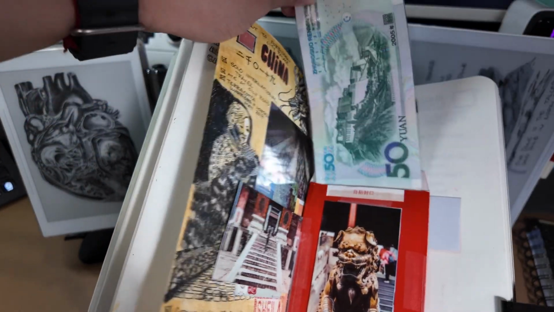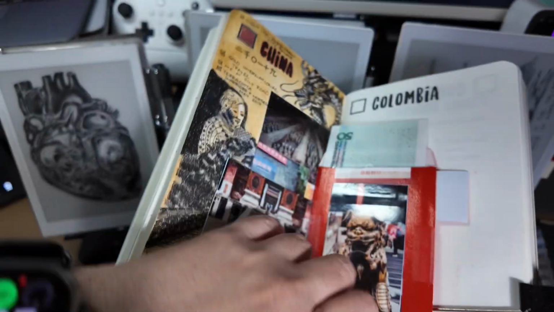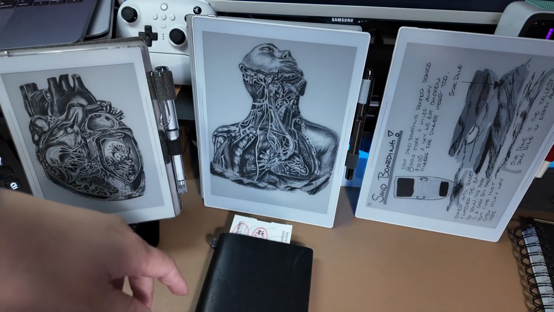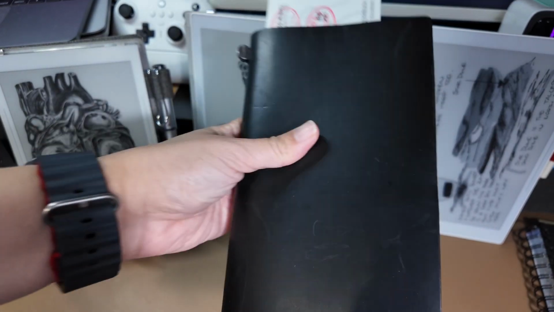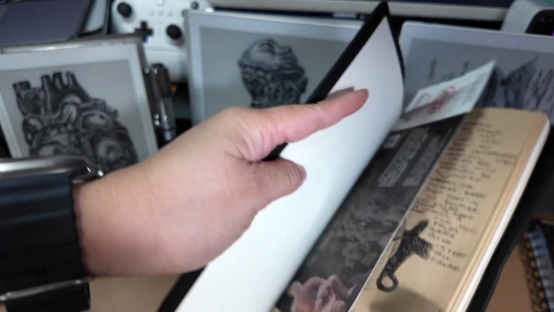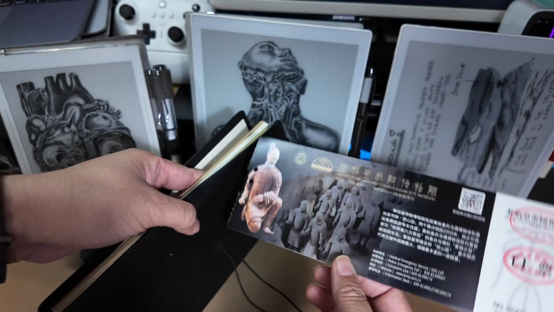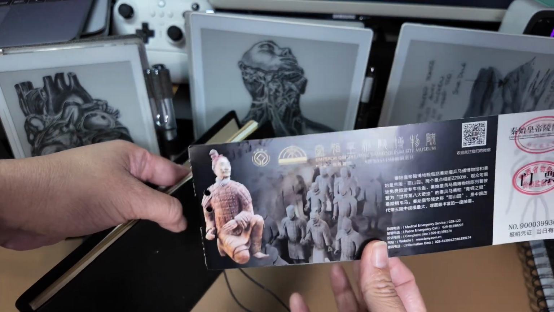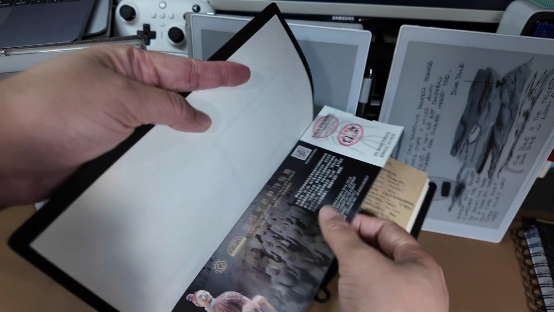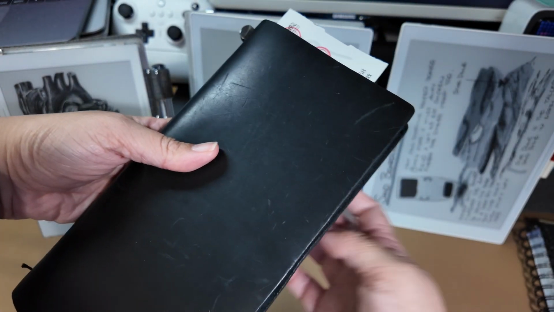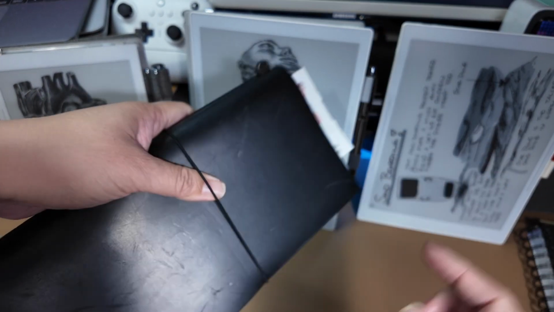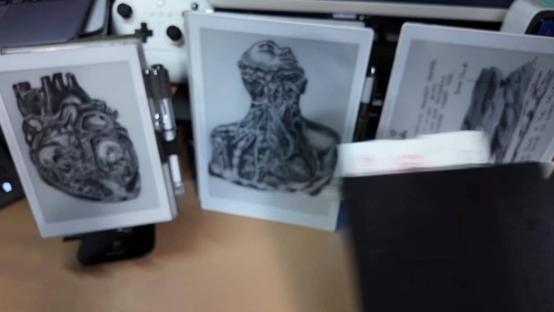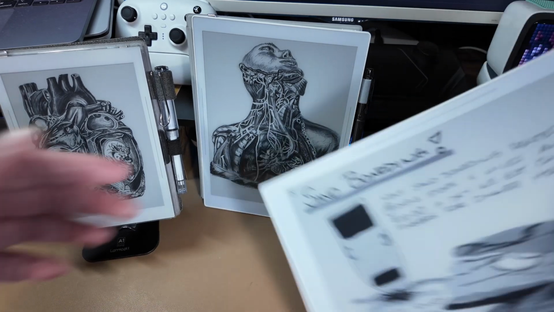I don't necessarily want to bring this notebook because sometimes these inserts have sentimental value. Something like this, I have the ticket for when I went to see the Terracotta Warriors in China. Something like this I don't want to lose. I don't want to risk getting wet or anything like that on my travels. So it's harder to replicate these inserts than it is to replicate something that's digital.